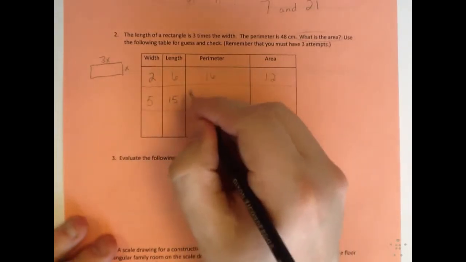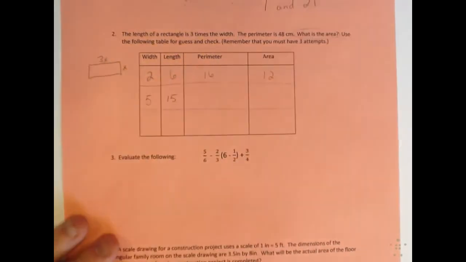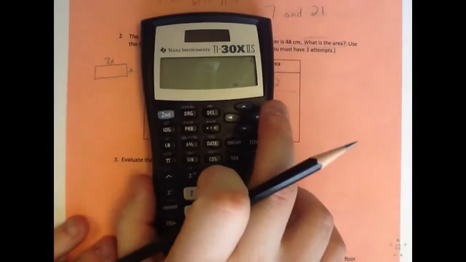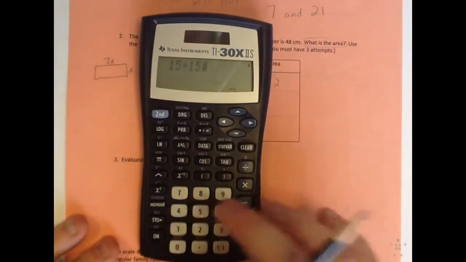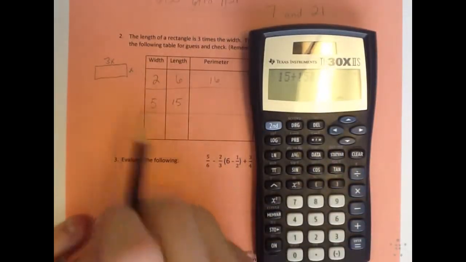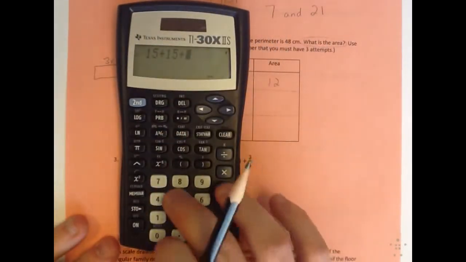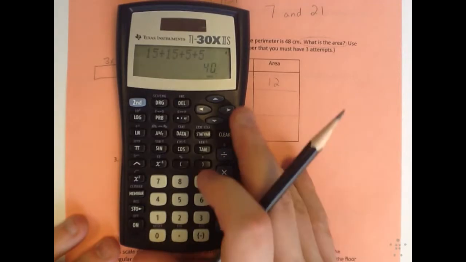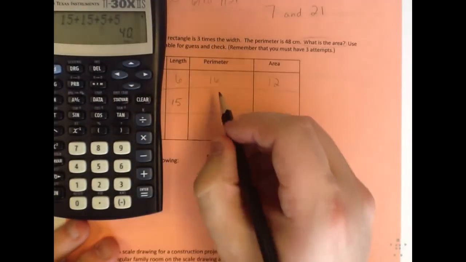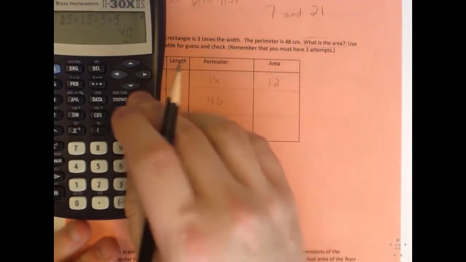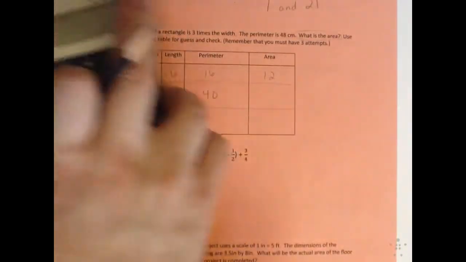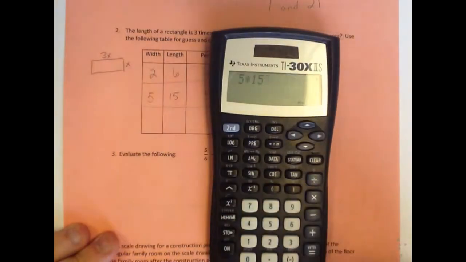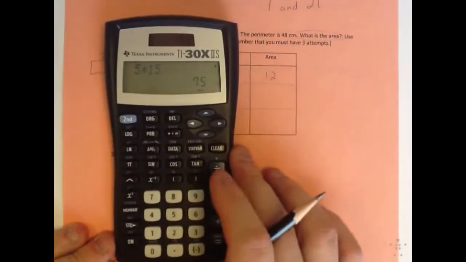Okay, and our perimeter then would be 15 and 15. You can even use the calculator if this is getting confusing. 15 plus 15, and then our two widths, which are plus 5 plus 5. Our perimeter would be 40. And when we take 5 times 15 to figure out our area, we get 75.